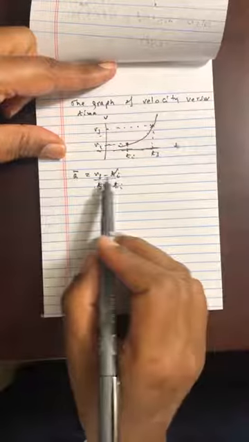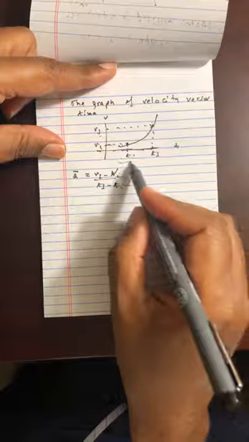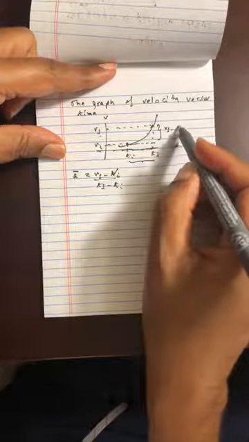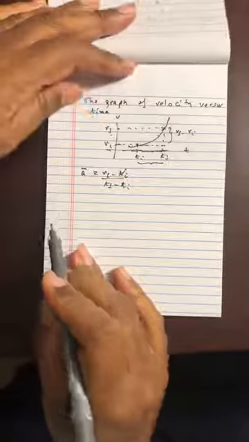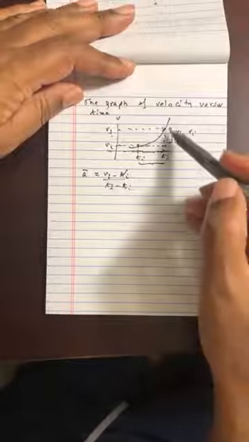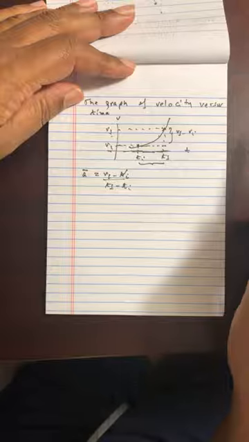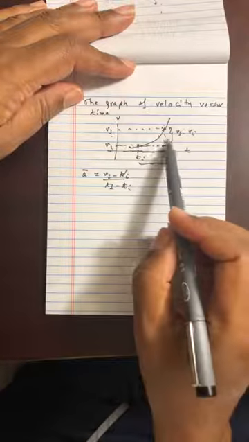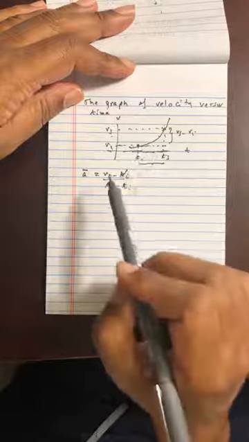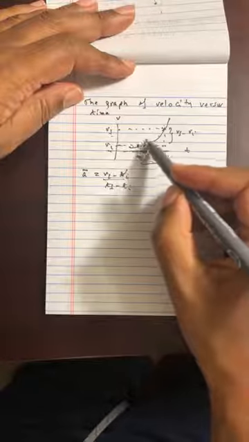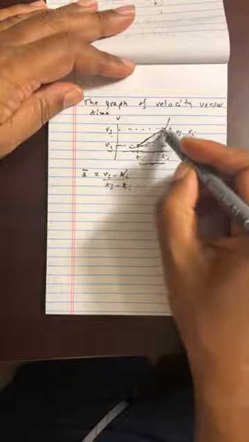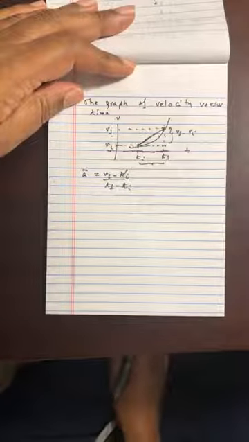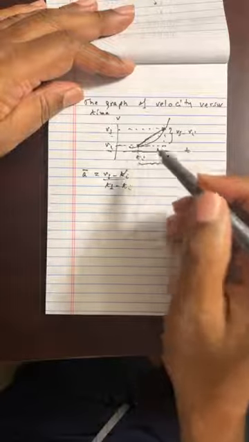Okay, now let's look at these differences. t final minus t initial is this interval over here, and v final minus v initial is this interval over here. According to this graph, average acceleration is the ratio between the vertical change and the horizontal change. But as you know, the ratio between vertical change and horizontal change is the slope of the line joining the two events. So you can say that average acceleration can be obtained from a graph of velocity versus time as the slope of the line joining the two events.